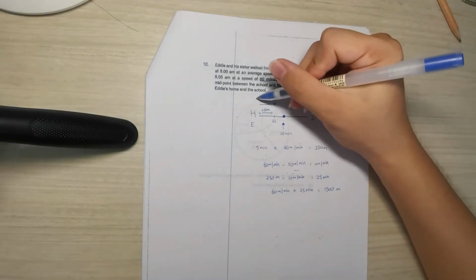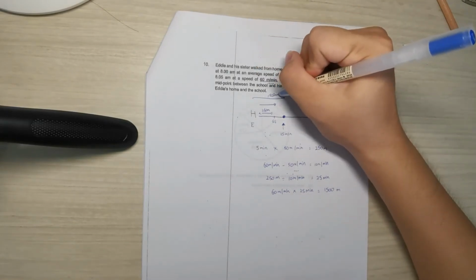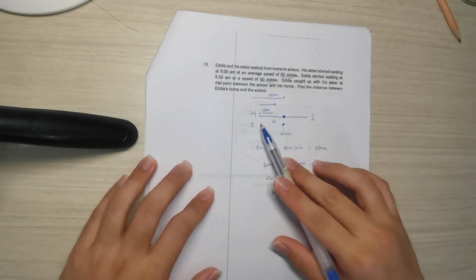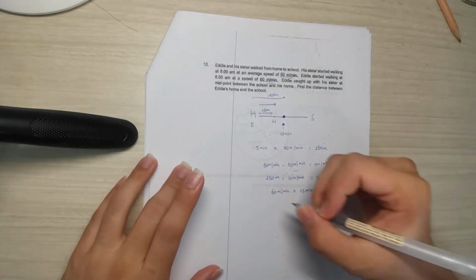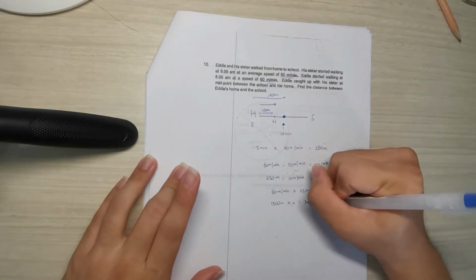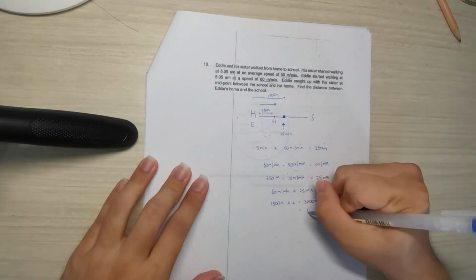So from this point to this point is actually 1,500 meters, and that's the halfway mark. So from Eddie's house to the school, it's actually 1,500 meters times 2, 3,000 meters, or you can just convert it to 3 km.